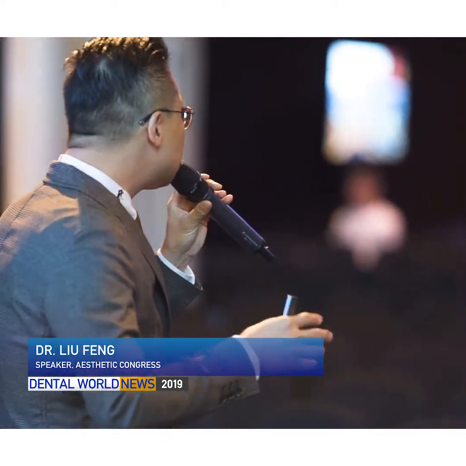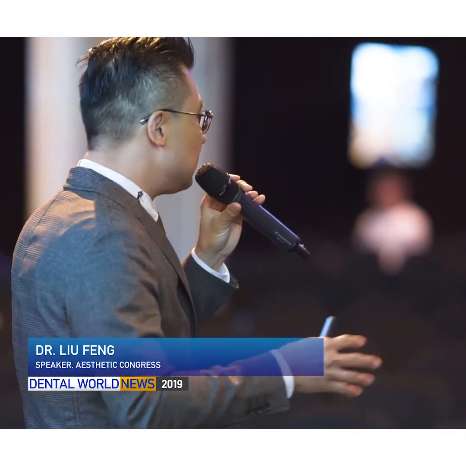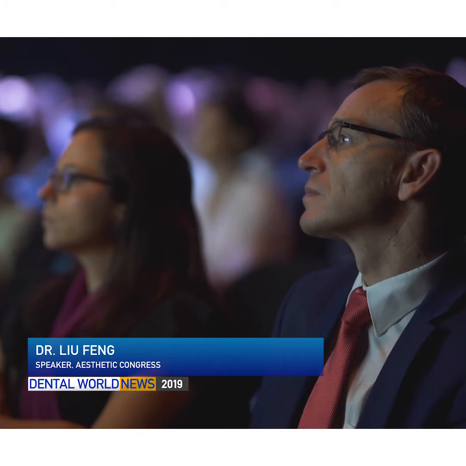I think it's a better choice because the implant is very, very strong, and a lot of patients use the implant restoration to eat some hard food and use more force than with natural teeth. If the implant restoration is not strong, sometimes it will break. So I prefer to use a strong material on the implant.